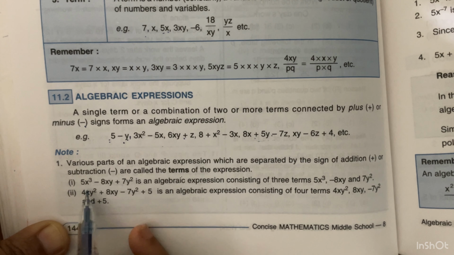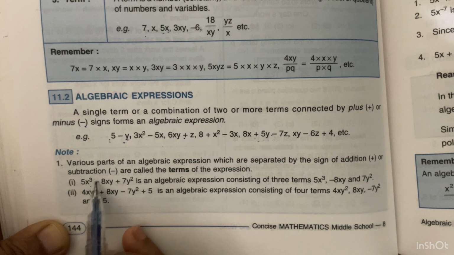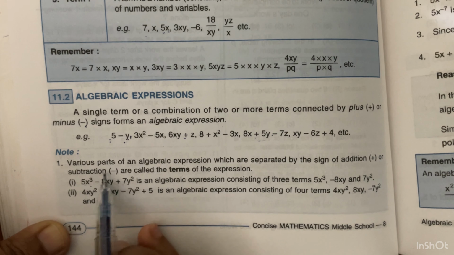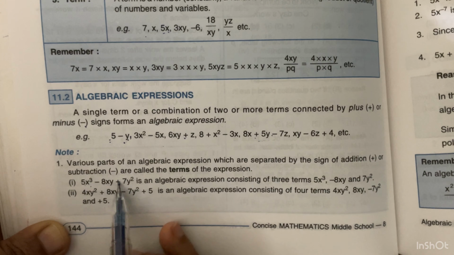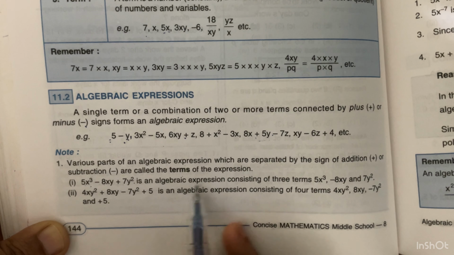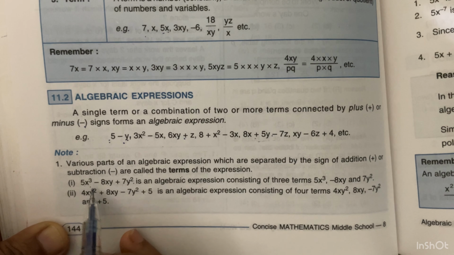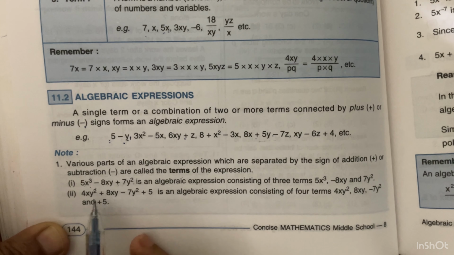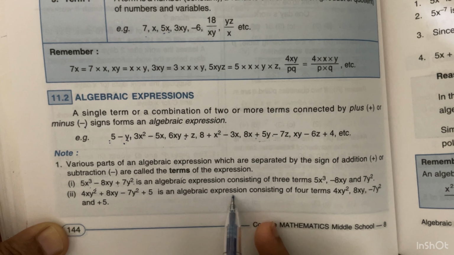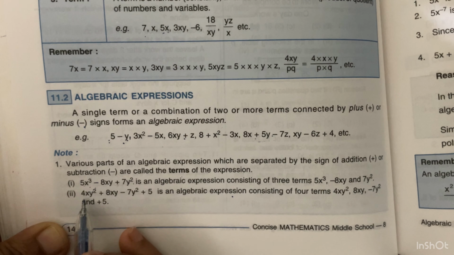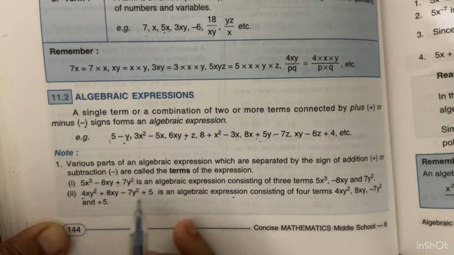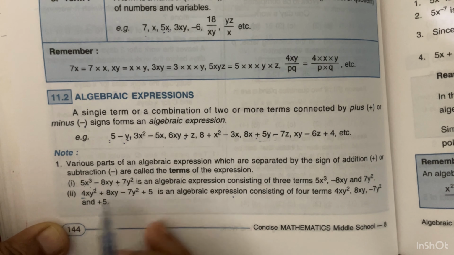Now in this example, you can see 5x cube is one term, 8xy is one term, and 7y square is another term. It is an algebraic expression consisting of 3 terms, connected by minus and plus signs. Now look at this expression. Again, this is an algebraic expression, and how many terms does it have? 1 term, 2, 3, 4. So it has a total of 4 terms.